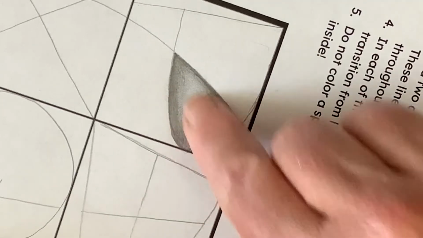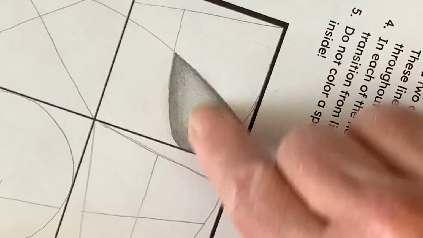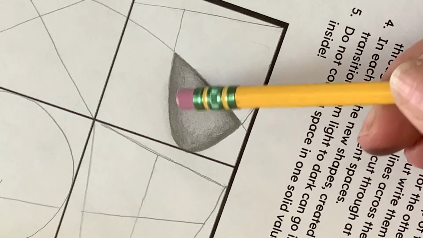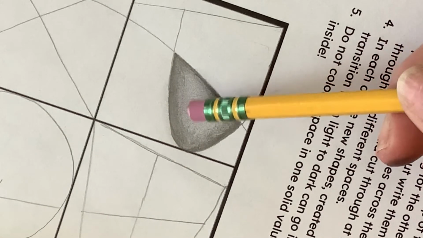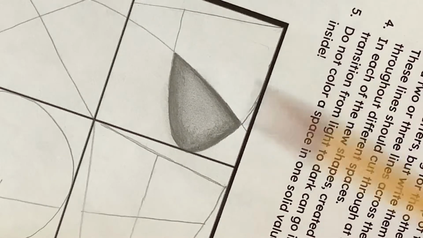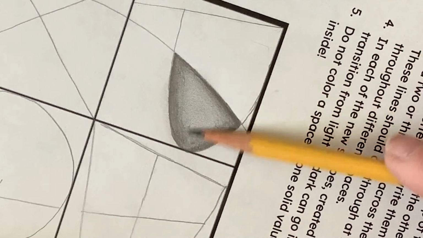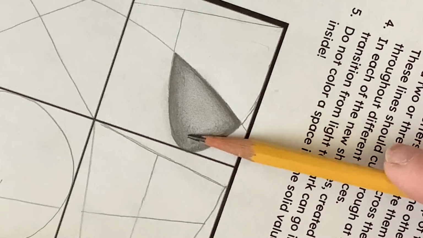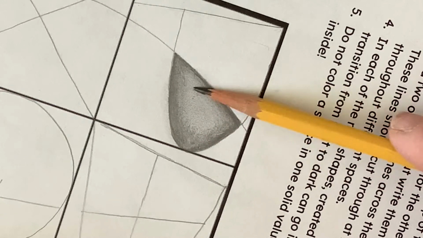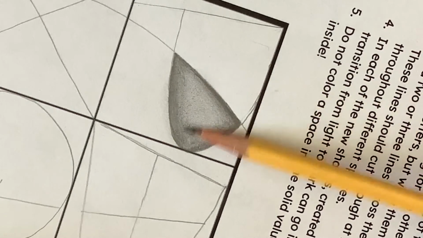And I just kind of keep shading. When you blend with your finger, you might notice that some of the medium dark areas kind of get lost in there, like where you see lines. So you might need to go back, and that's okay. You go back with your pencil and just lightly hit those areas.